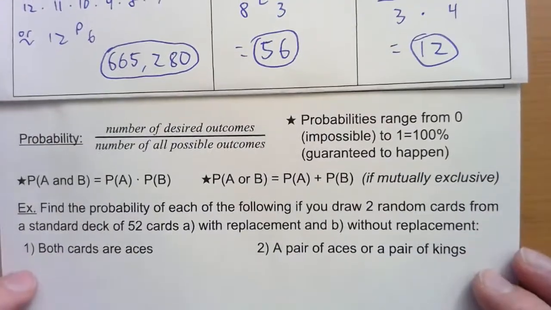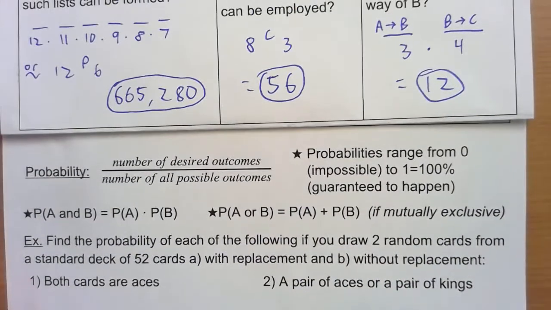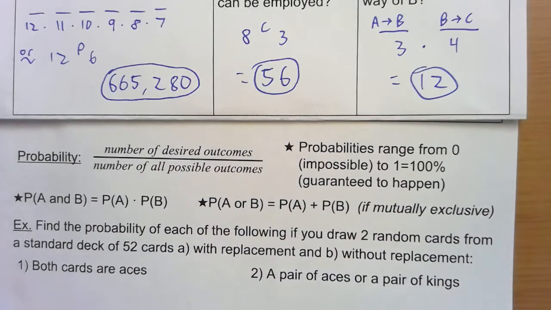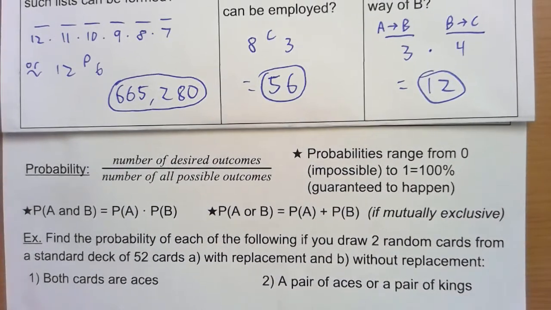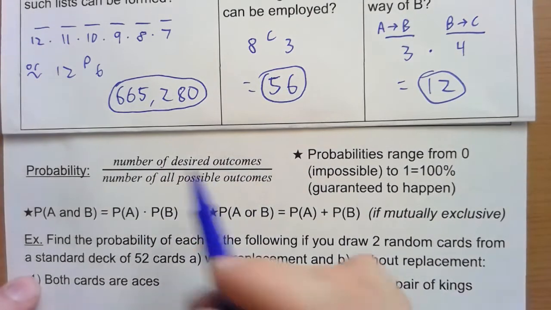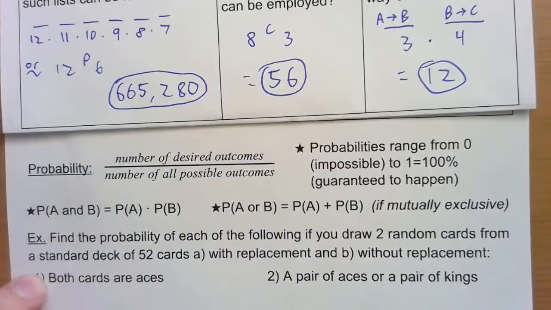Let's take a look at probability now. So probability, the basics of it is just the number of ways to get what you're looking for out of the total number of things that can happen. So number of desired outcomes out of number of all the possible outcomes, okay? Assuming these are all equally likely outcomes.